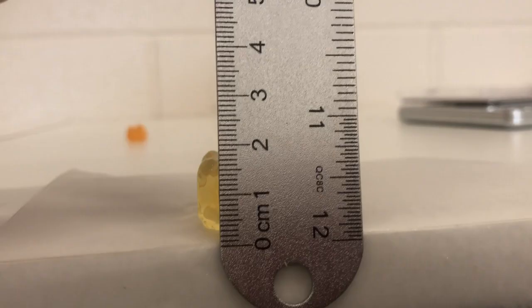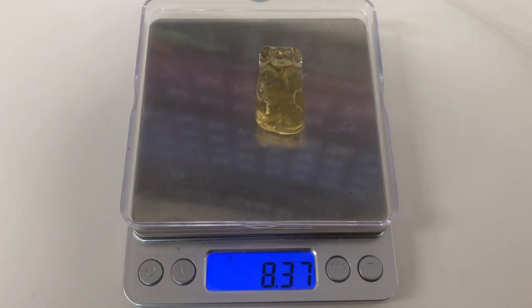In order to get an accurate height here of the gummy bear, I'm having to hang it off the edge of the counter because the zero is not on the very edge of this particular ruler, so that I can get that really accurate measure of its height. And I'm gonna say that that is 1 7/10. The last thing we need to do is mass the gummy bear. And when we mass the gummy bear, we get 8 37/100, or we're gonna round to the nearest 10th, 8 4/10.